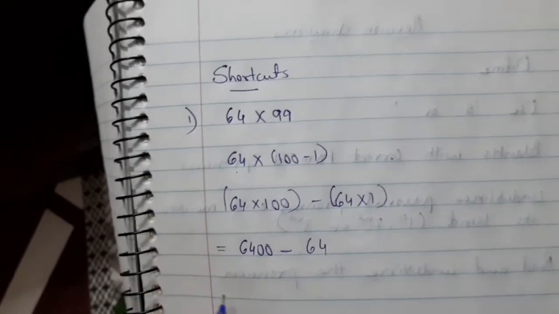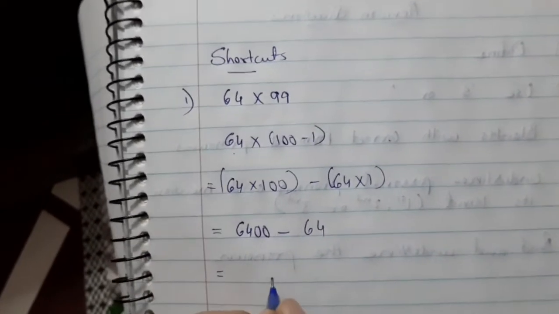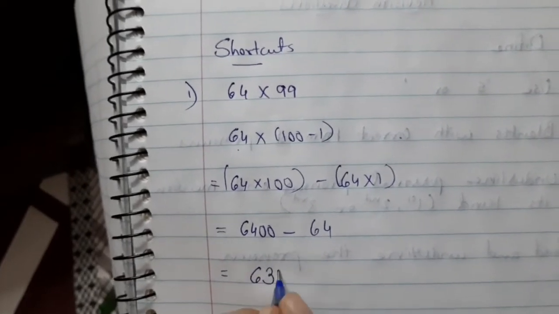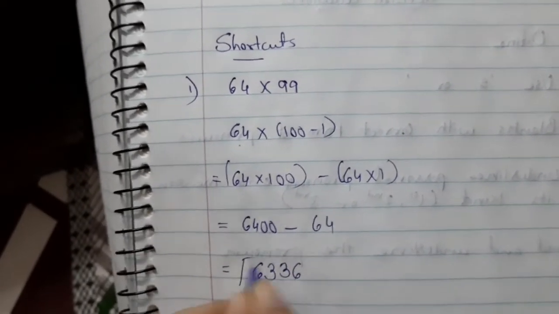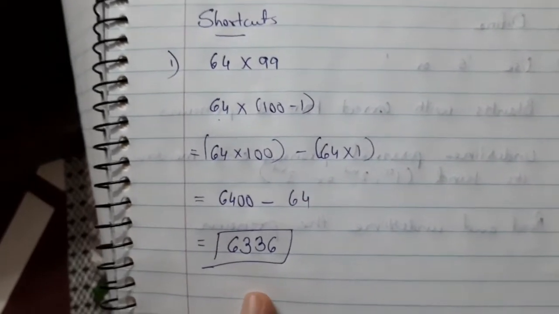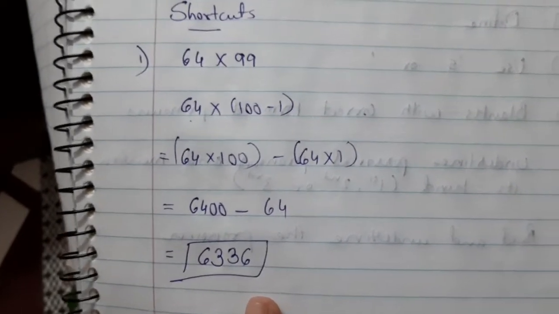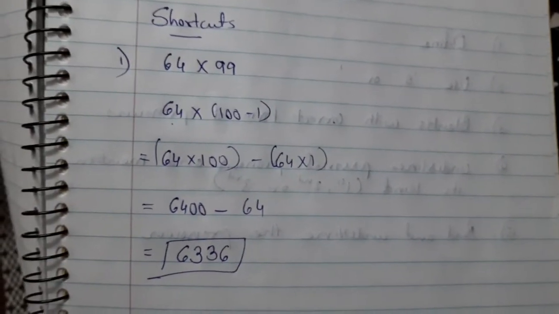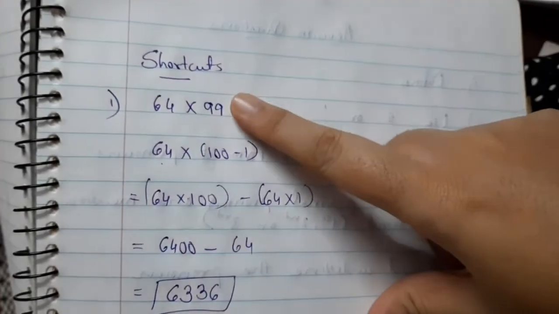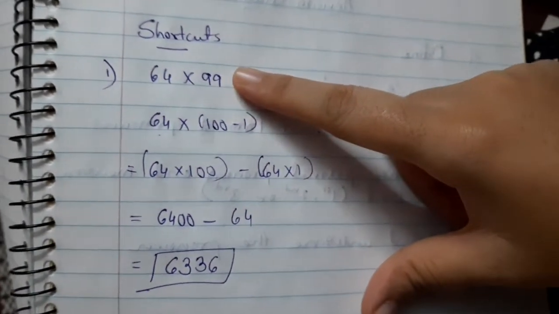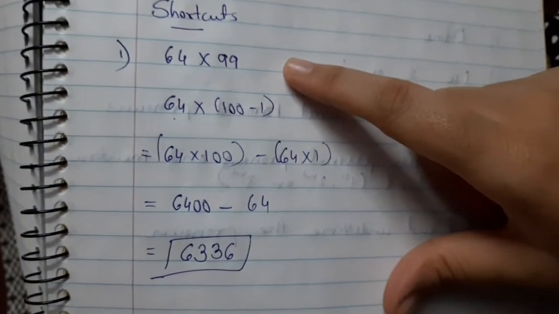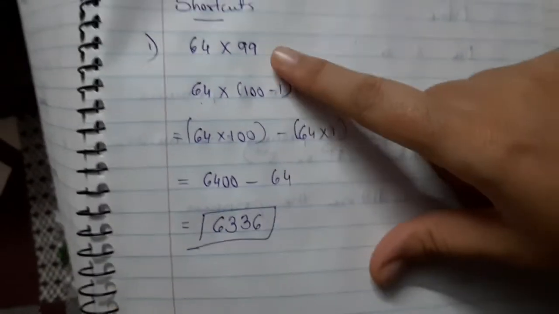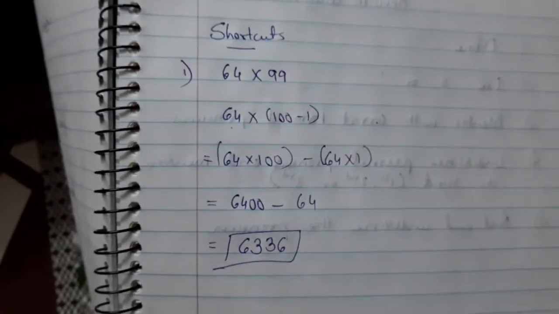64. So if you subtract this number, what are you going to get? You will get 6336. Okay. So in the same way, if 999 is given, it means 1000 minus 1. If four 9s are given, it means 10,000 minus 1. So this way you are going to use the shortcut method.